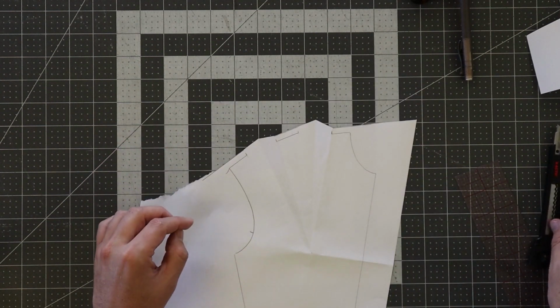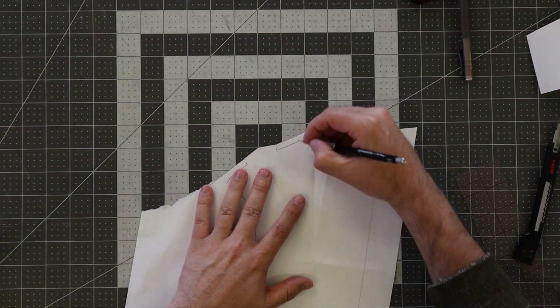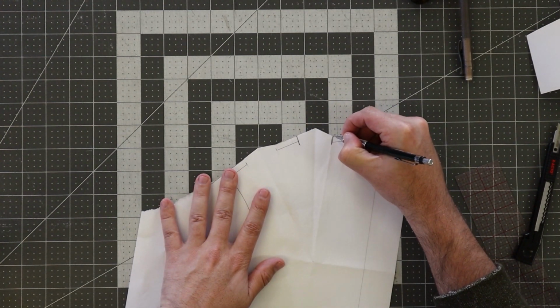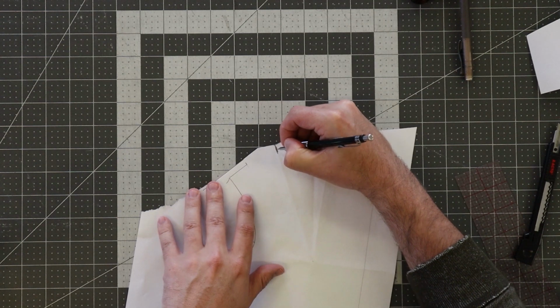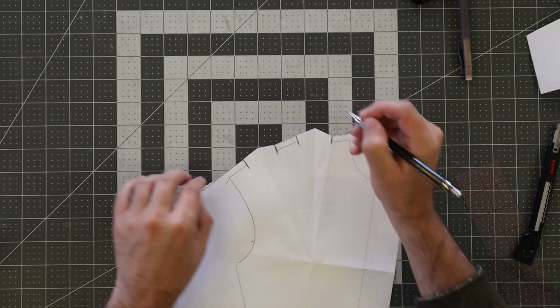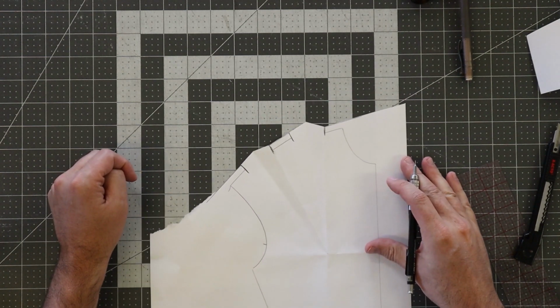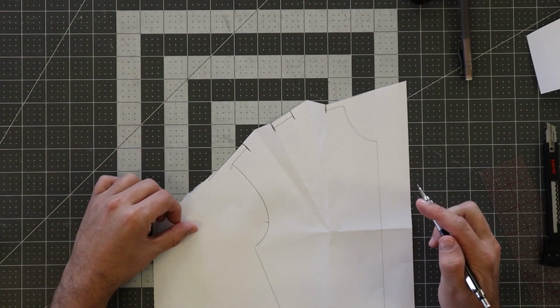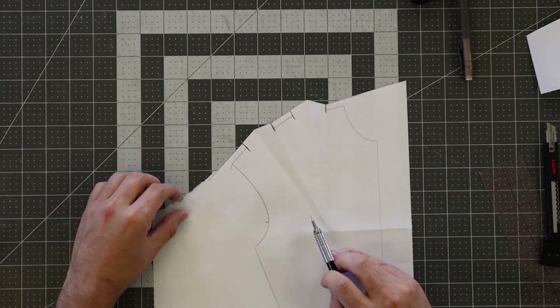But now all I need to do is indicate on here my notches. And then this is what makes a pleat different than a dart. Well, one of the ways it makes it different. Number one, I don't have any information in here.